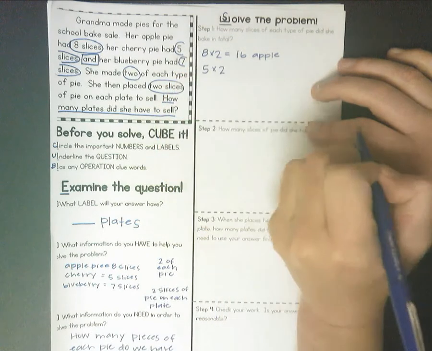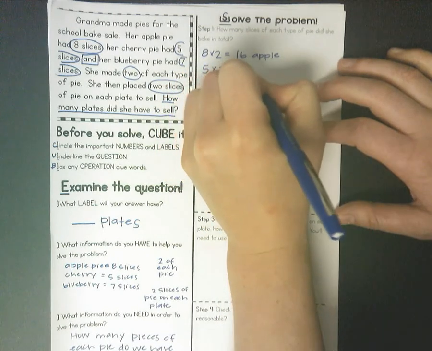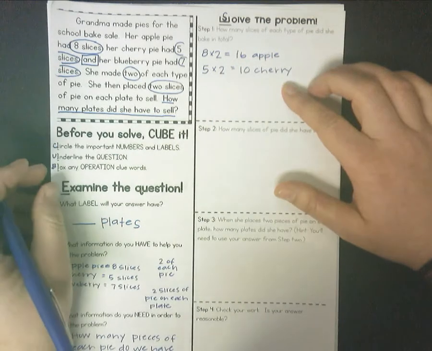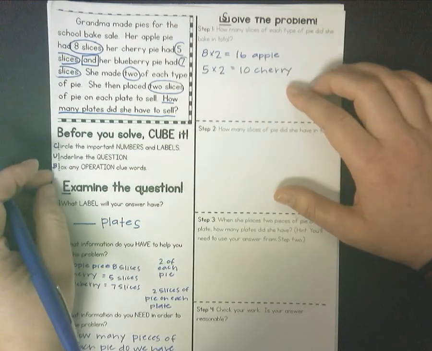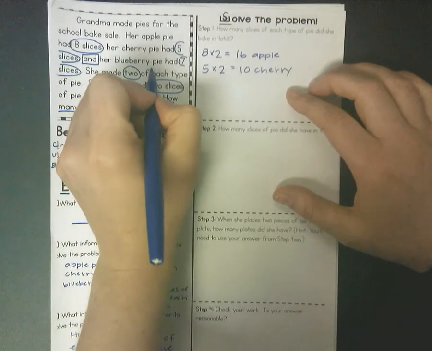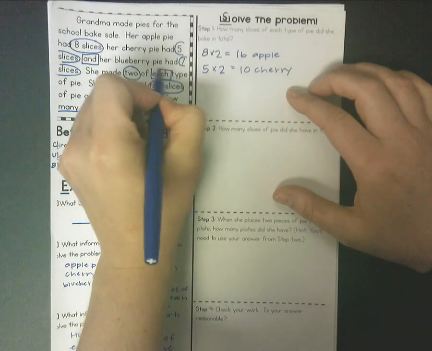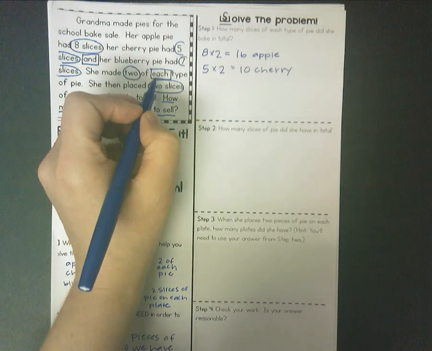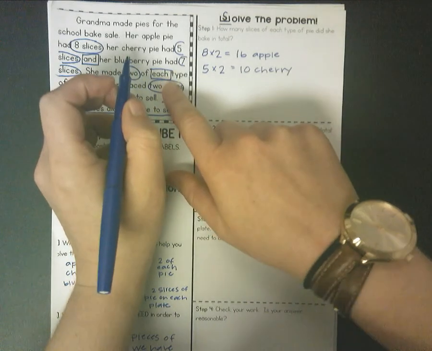There were 5 slices of cherry pie, and she made 2 cherry pies. So that's 10 cherry slices. And you know what I'm realizing as I'm doing this? When we talk about each, and that word is over here, that actually is a clue to an operation word. Each usually means either multiplication or division. So that actually is an operation word over there.